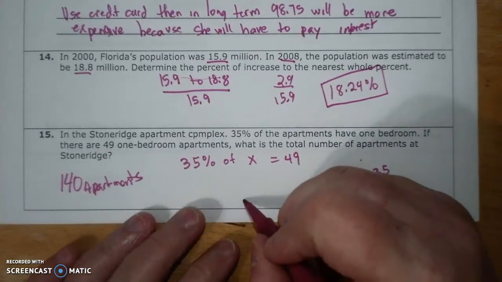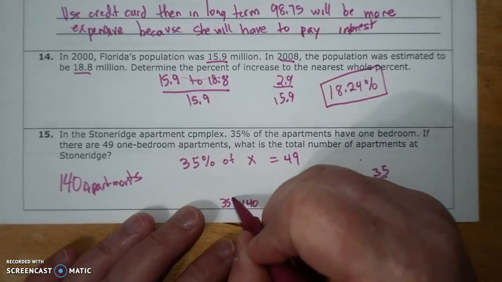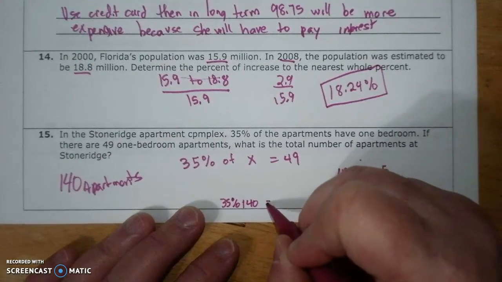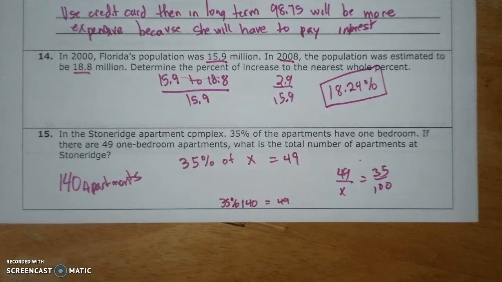So what I did to check it is I do 140, 35% of 140, and it's 49, and it goes right back. So I always do them frontwards and then backwards. And that's part 3, and there's still more to come on your review.